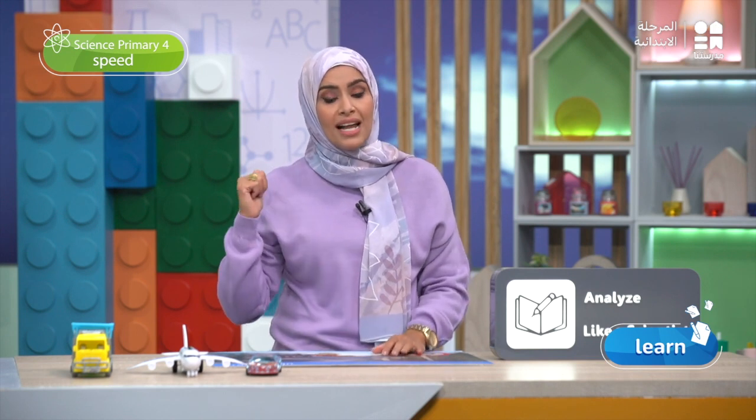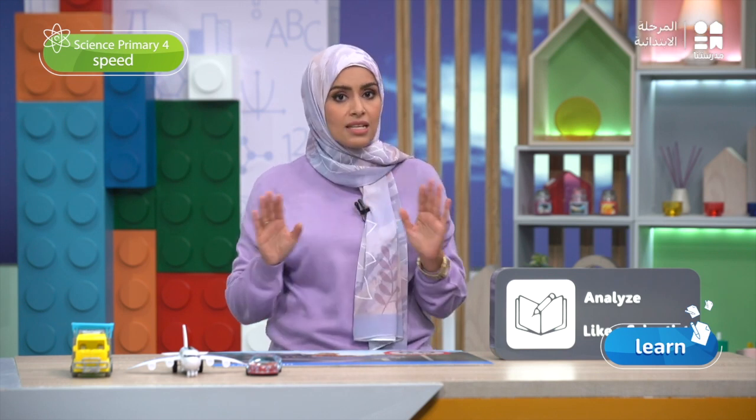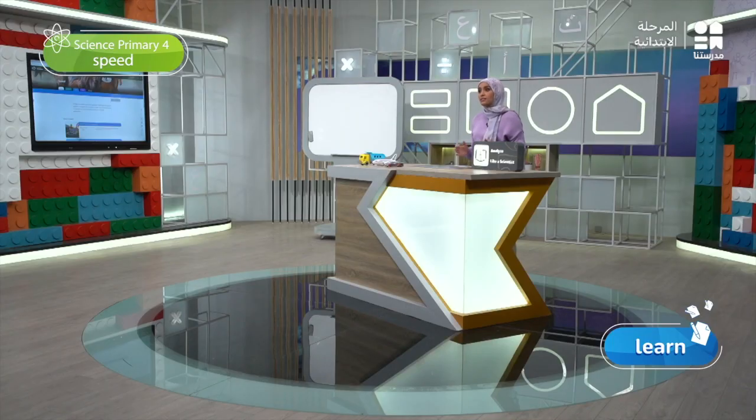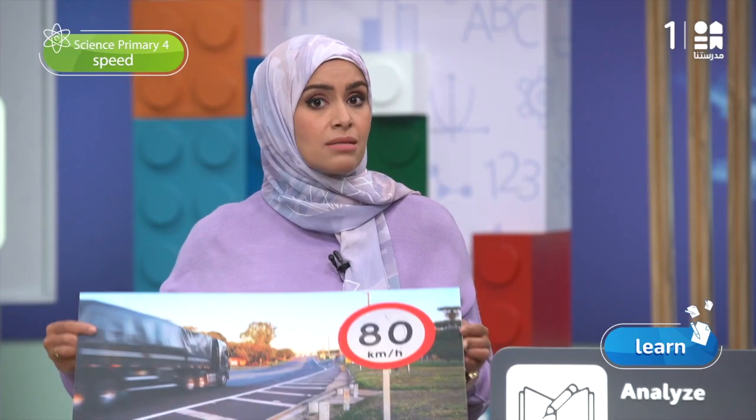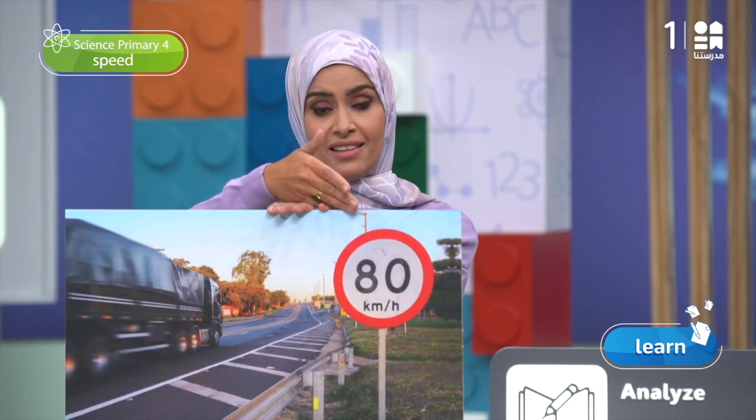Do you remember in our last lesson, I asked you to think of something? What does 60 km per hour mean? When I see a sign like this on the road, I know from it the speed limit the car shouldn't exceed while moving. So this sign in front of us tells us the maximum speed allowed for the car on the road. Can you tell me what is the maximum speed the car shouldn't exceed from the sign?